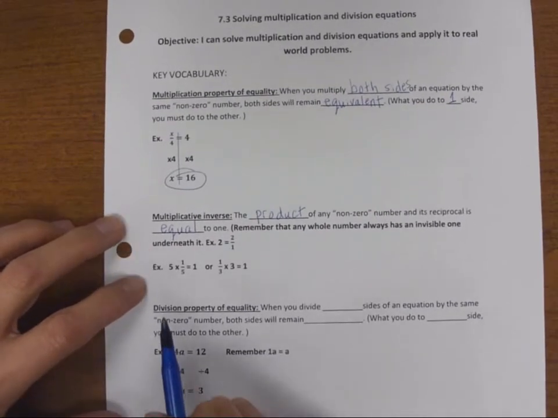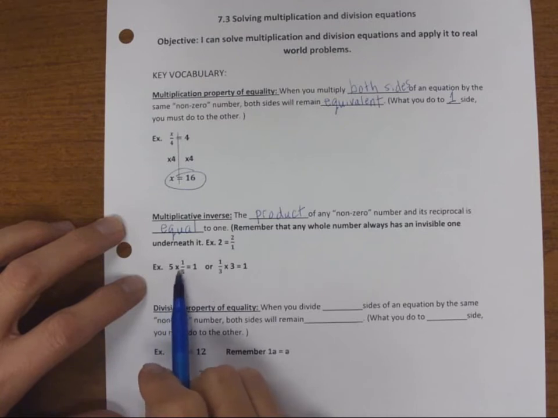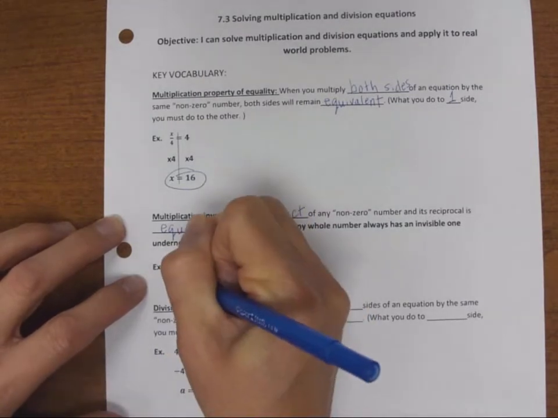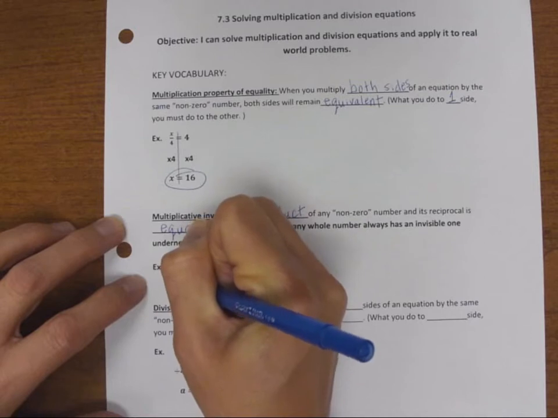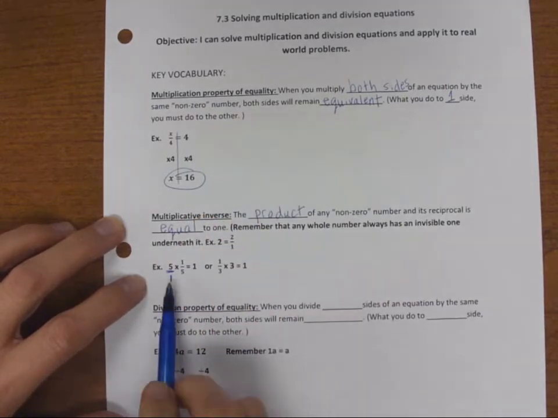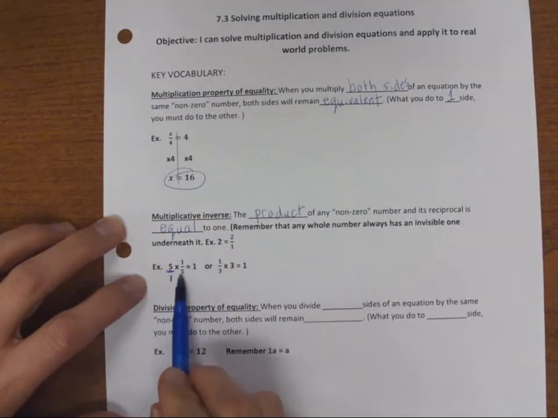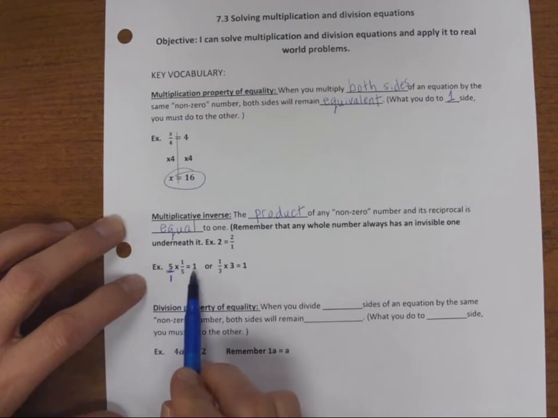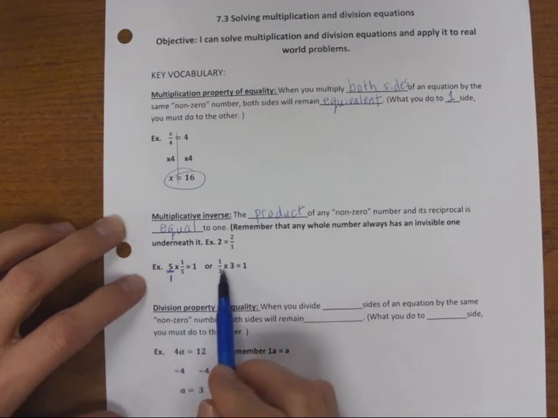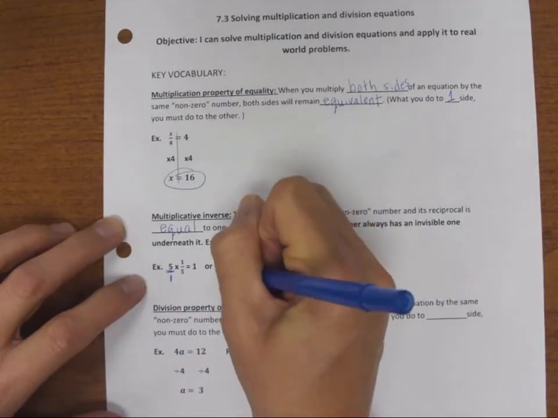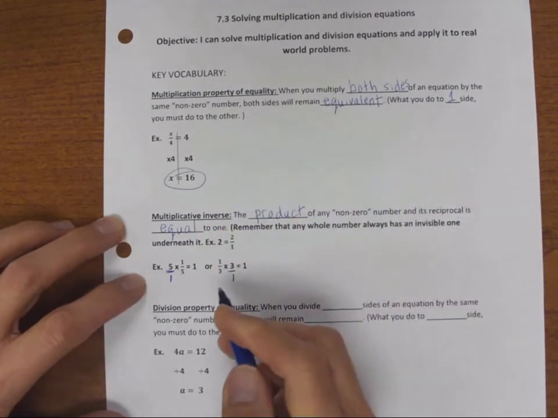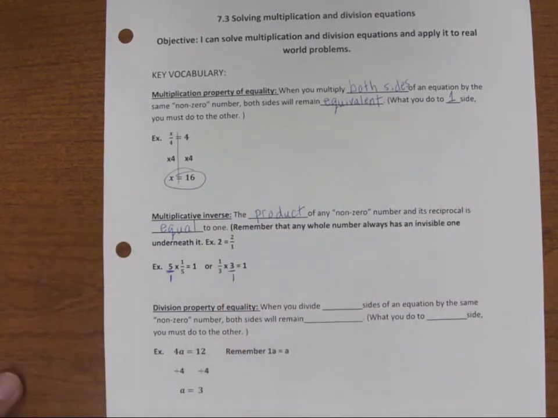Okay, let's go over some examples of this. 5 times 1/5 is 1 because 5 by itself is the same as 5 over 1. So if you look, 5 times 1 is 5, 1 times 5 is 5, 5 divided by 5 is 1. 1/3 times 3 is the same as 1/3 times 3 over 1. When you multiply them straight across, you get 3 divided by 3, which equals 1.